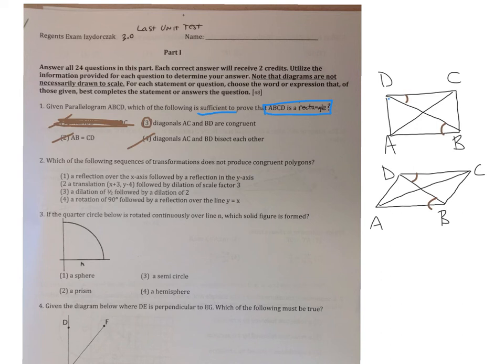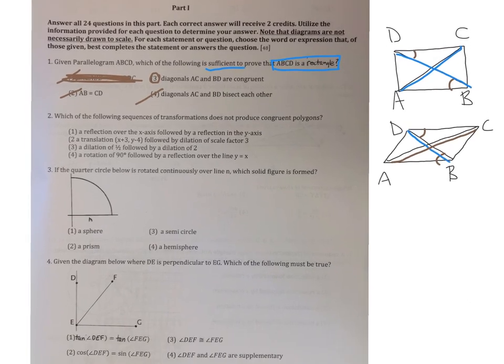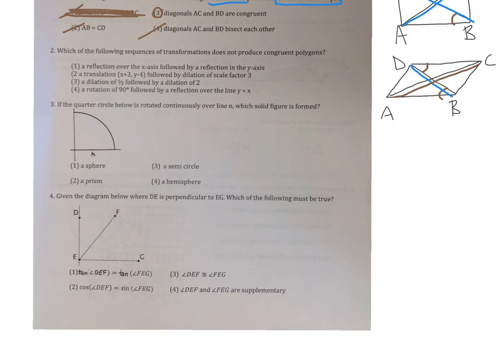In choice 3, the diagonals of this parallelogram are equal, and as you can see, it is shaped like a rectangle. For this particular picture here of just a generic parallelogram, the diagonals are not the same length, therefore it is not a rectangle.